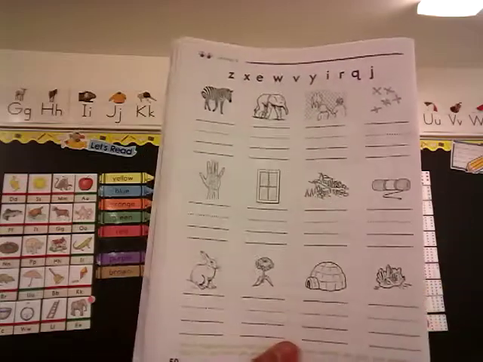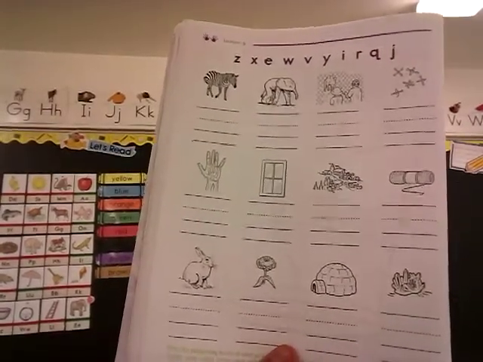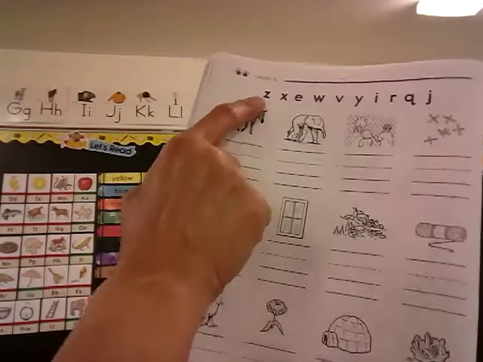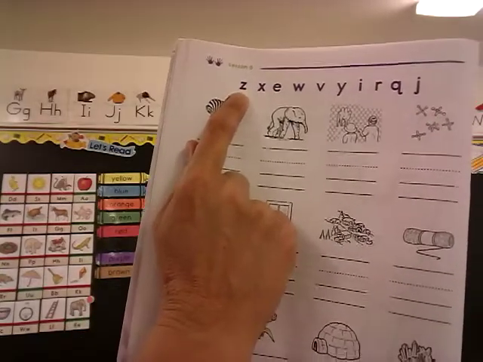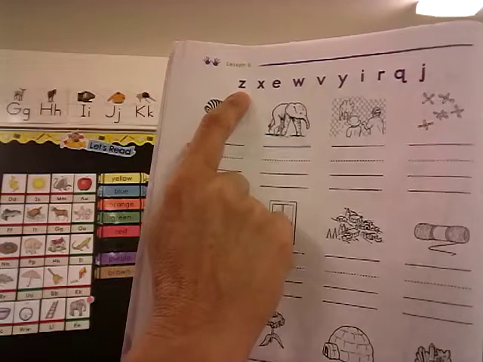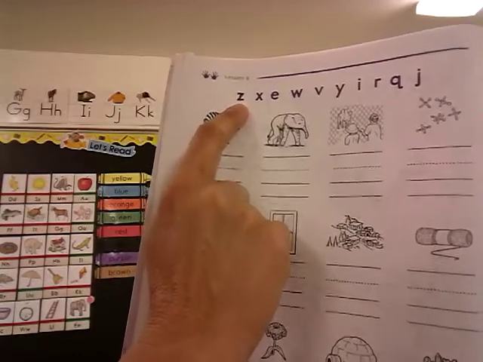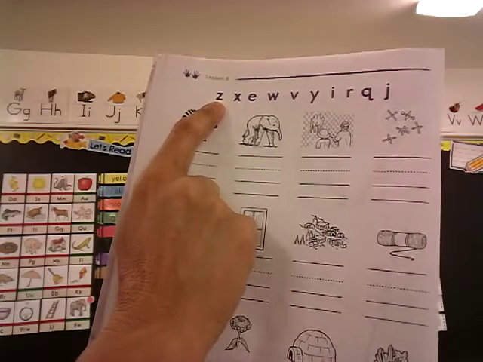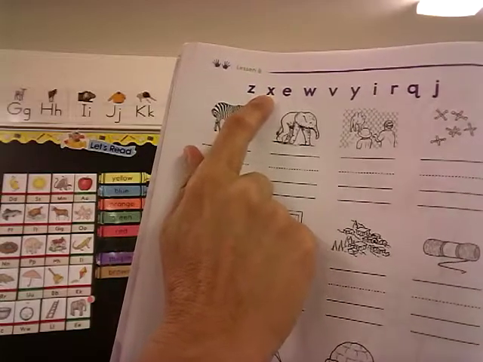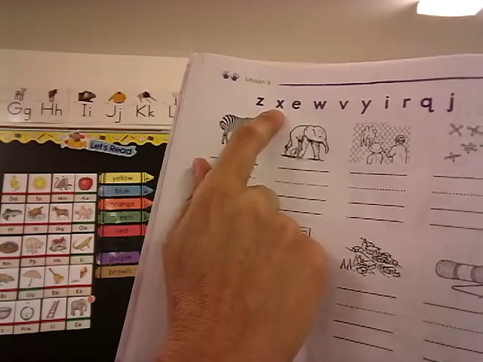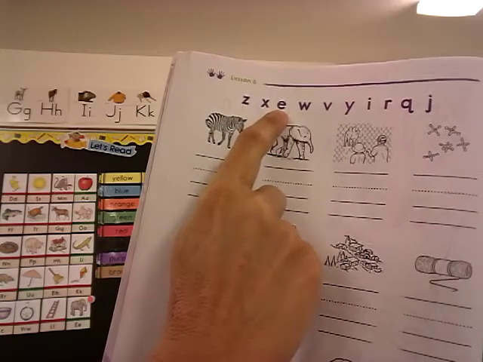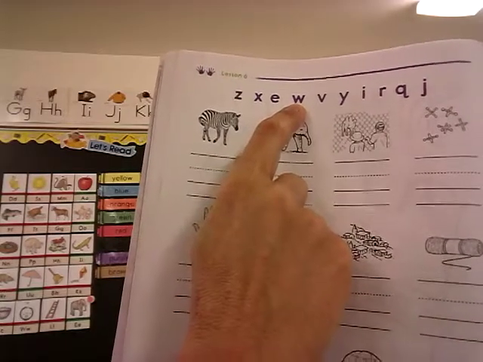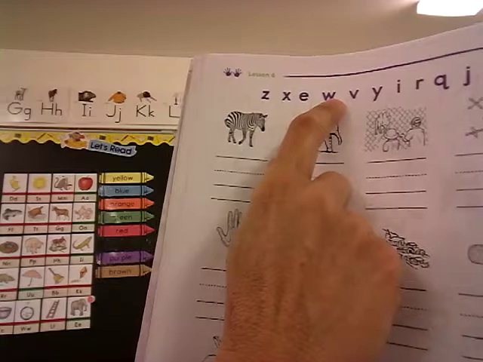Okay, I think we're going to go all the way to this page. Everybody ready for this page? Everybody put your finger at the top here. First letter. Everybody ready? The first letter is the one we had today, is a Z. The next letter is an X. Next one is an E. E says E. Next one is a W. The W says W.